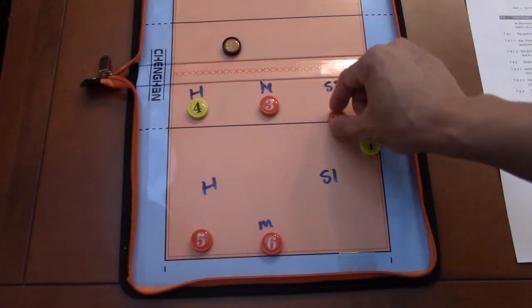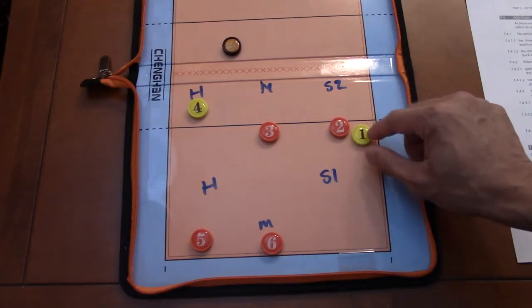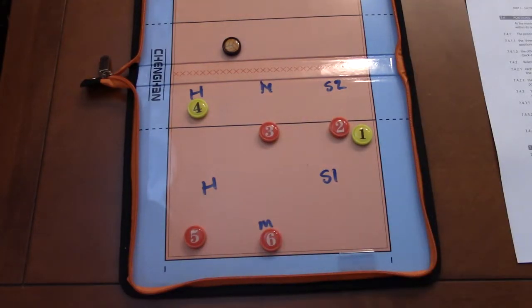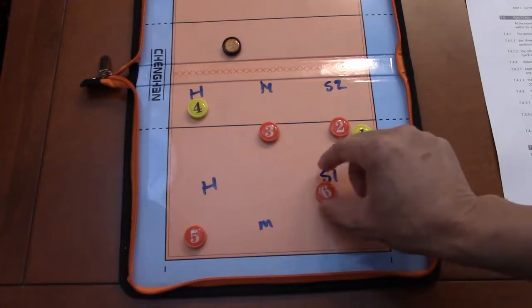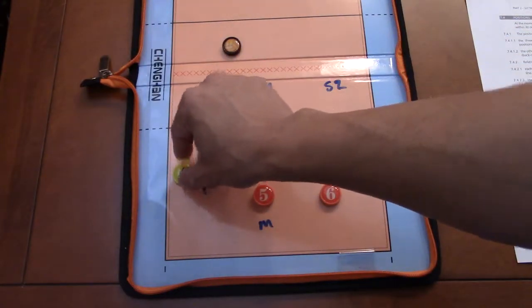So let's pull our front row players back to the 10-foot line so they can help a little bit. We'll move our setter out of the way, and since we only have 2 players passing in the back row, we probably want to bring a front row player back. And in this case, we're going to bring this front left player back.